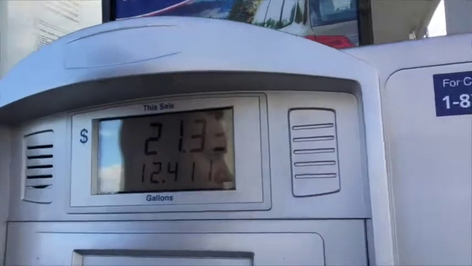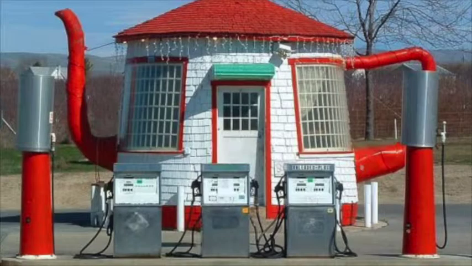Here I am at the gas station, and I paid $21.33 for my gas, and it filled up 12 gallons and 41 hundredths of a gallon. So I'm curious, how much did I pay per gallon? This one's a bit trickier.